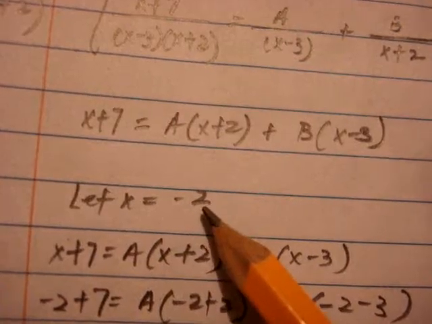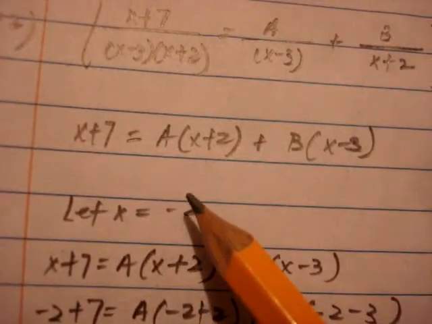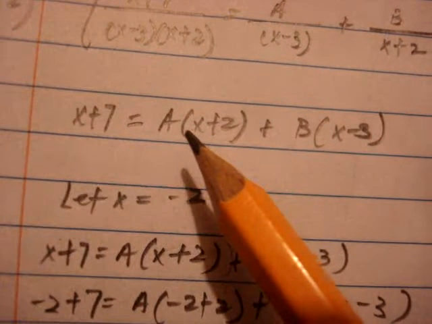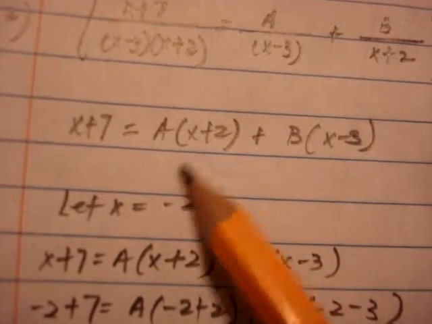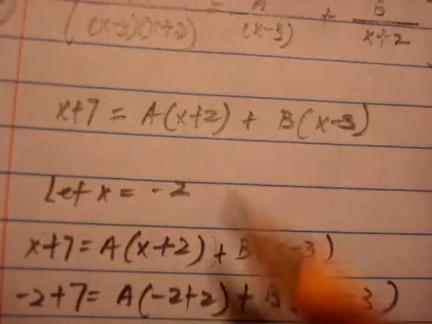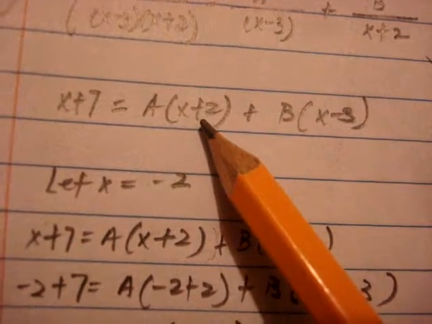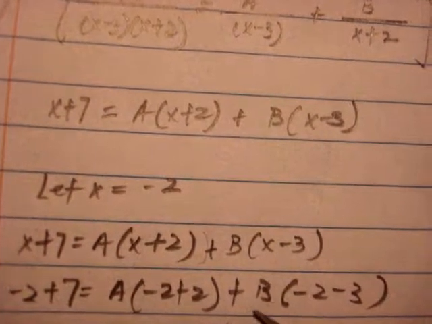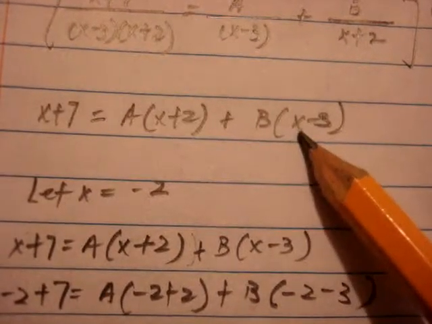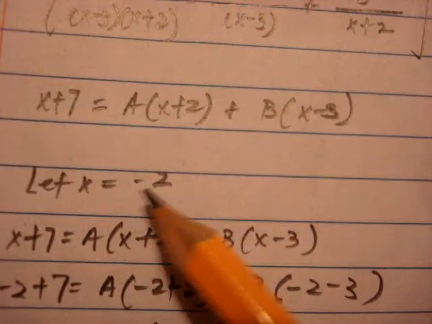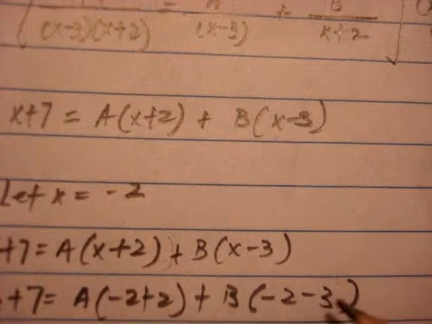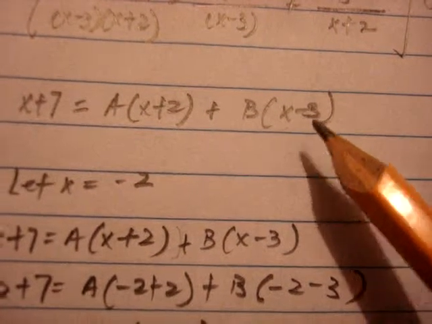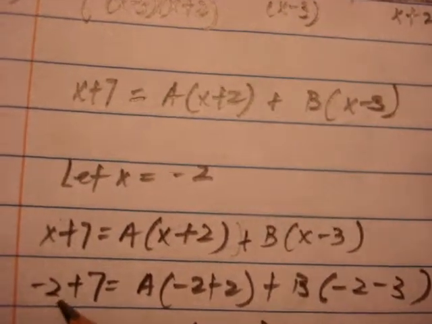Why do we let x be negative 2? Because we're trying to solve for A and B. So negative 2 plus 2, which is the same thing as the original equation, plus B times negative 2 minus 3. And you solve for it.